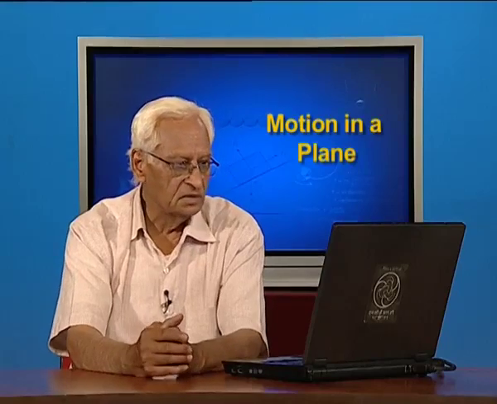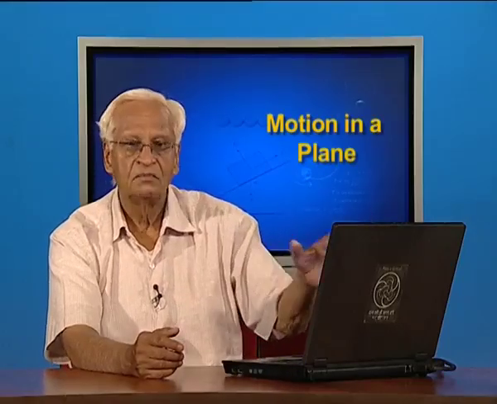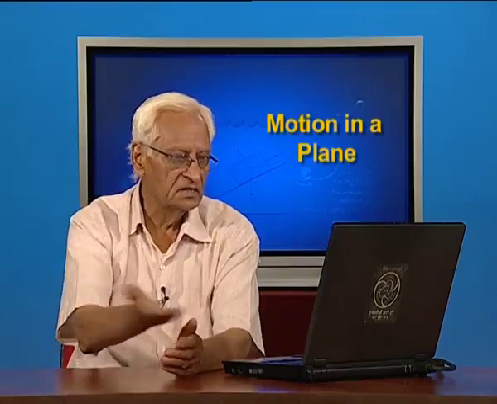Let us take another example. In question 2, we did not have any friction. Now, we add friction also to the problem. So, we are given that the coefficient of static friction between the track and the tires of the car is 0.2. Is it safe to drive on this track at a velocity of 30 meters per second? We have the same track, but now we take into account the friction provided by the tires and the road.